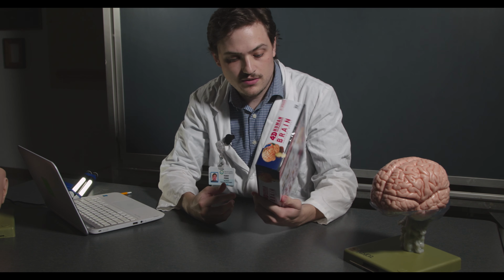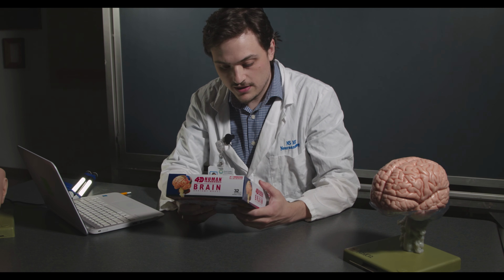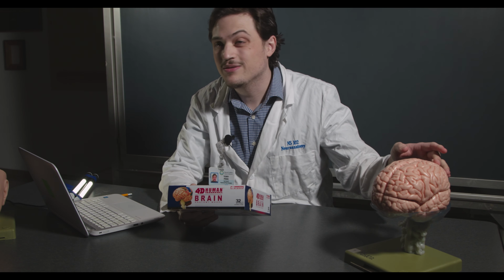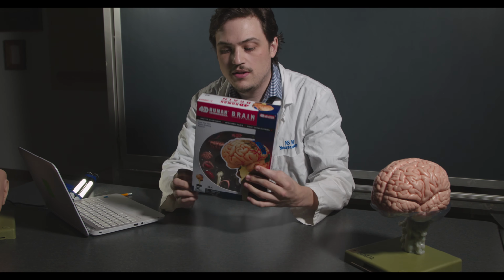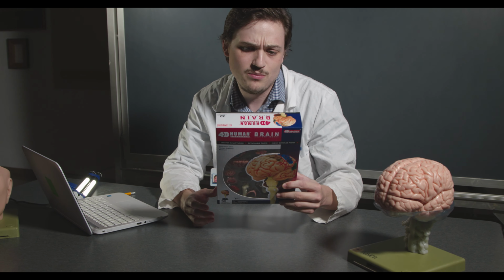So I know that you don't have access to this right now, but interestingly enough, Amazon has a pretty detailed model that's pretty similar to this one. This one costs about $2,000. This one is available on Amazon for about $20–30. Don't quote me on that in case it's more. But it's pretty extensive. So if you wanted to go over the same structures at home, this is an opportunity for you. This one's called 4D Human Brain Anatomy Model.